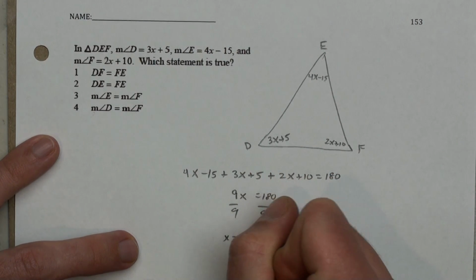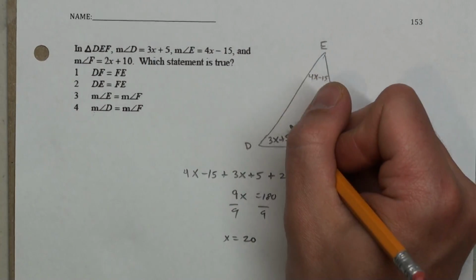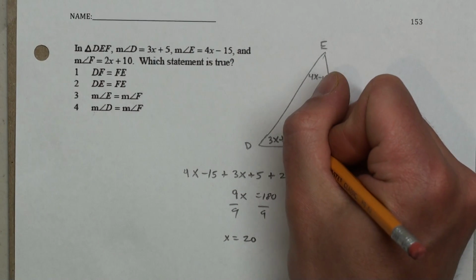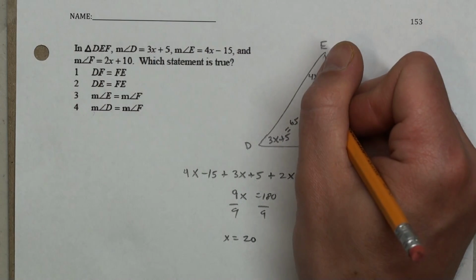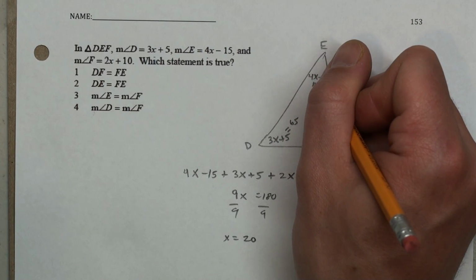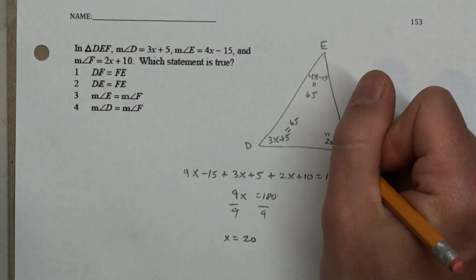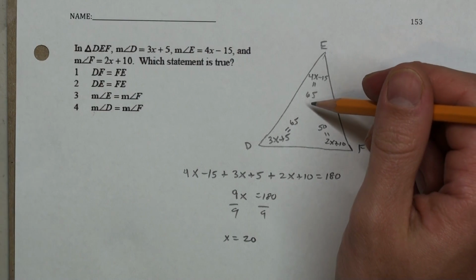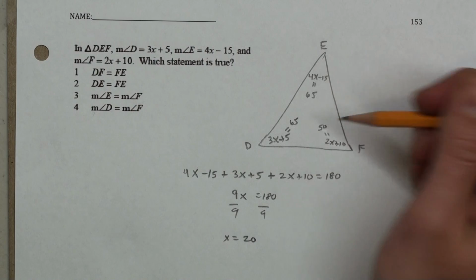Divide by 9, x equals 20. So this angle would be 65, this one 80 minus 15 is 65, and this one is 2 times 20 is 40 plus 10 is 50. This is a total of 130 plus 50 is 180.